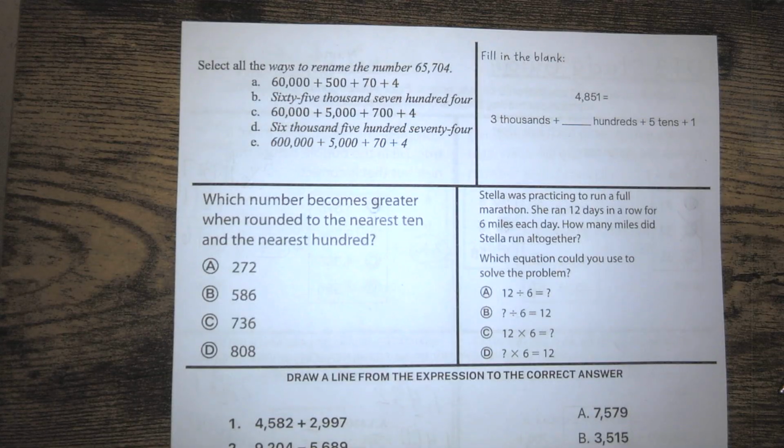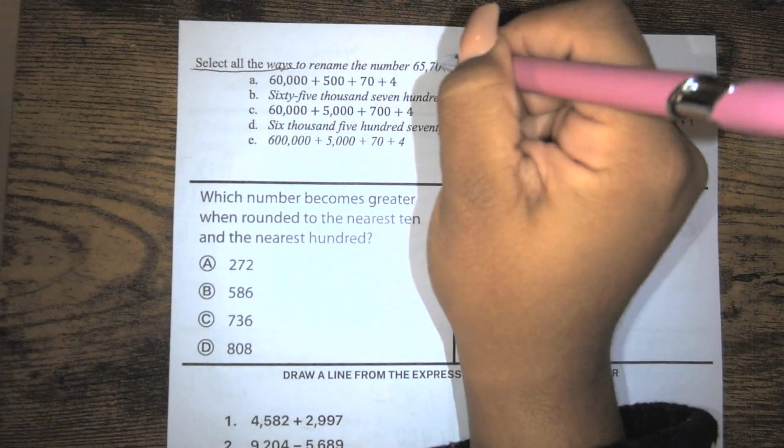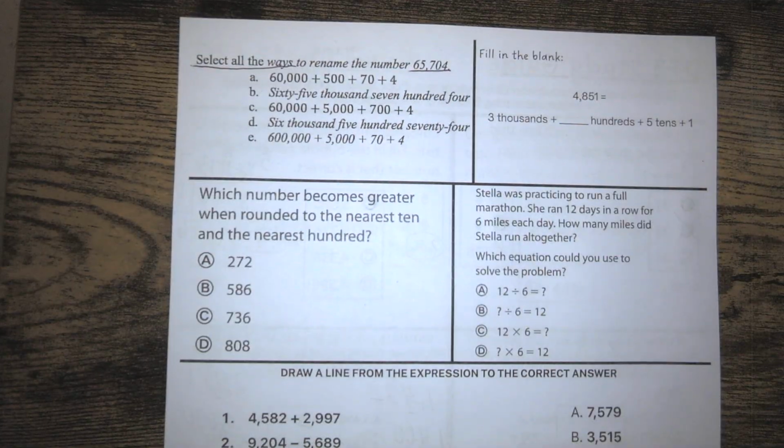Next question. Select all the ways to rename the number 65,704. Have you noticed that I'm giving you big numbers? I'm giving you big numbers because Monday we didn't do so well with our lesson. So we practiced it on Tuesday. Tuesday we did much better, but guess what day we did much better than all those days? Today's. So select all. That means more than one. Select all the ways to rename the number 65,704. So right now I want you to go through those answer choices and choose all that apply to what they're speaking about there. Go ahead.